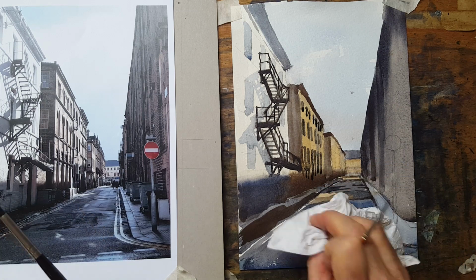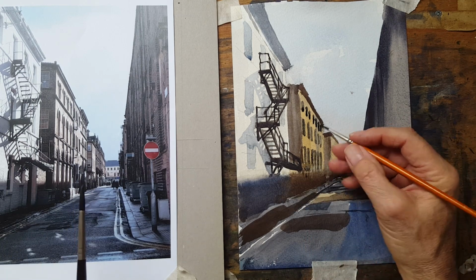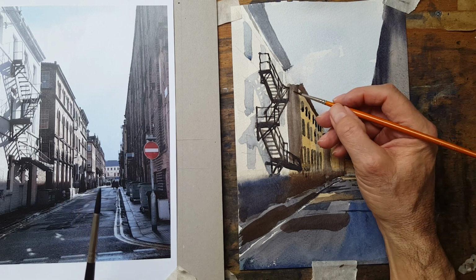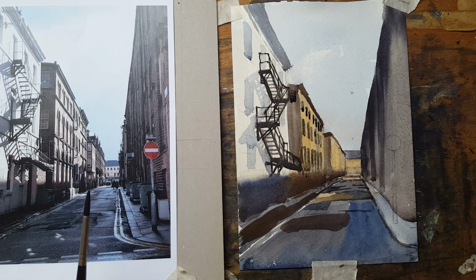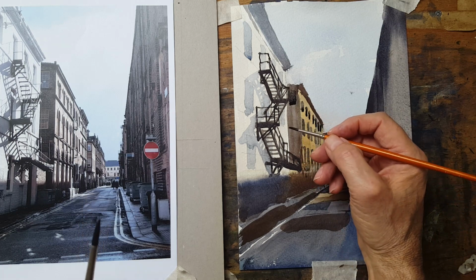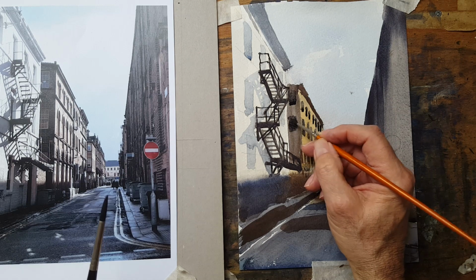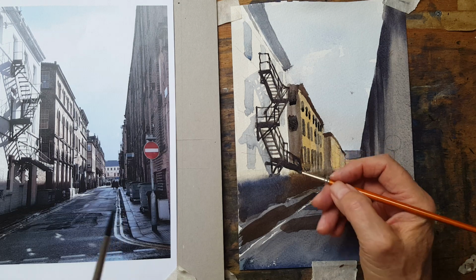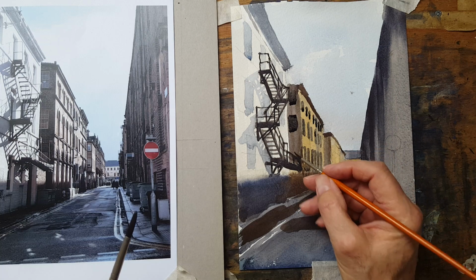Runs down into the shadow. There's very little detail here, so I'm actually exaggerating. I don't think there is a window there. Well, I'm going to put one in.